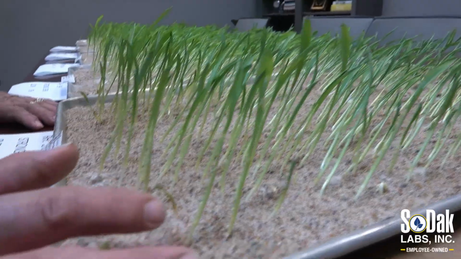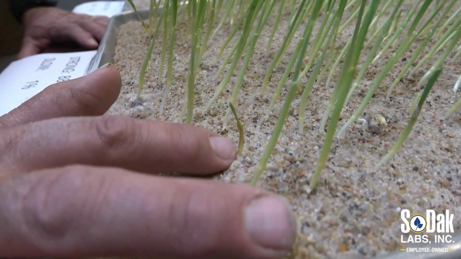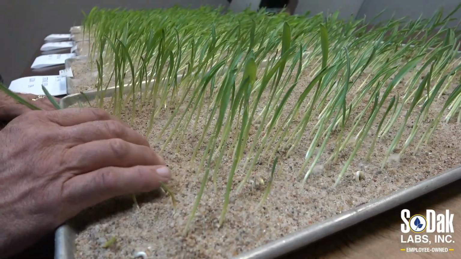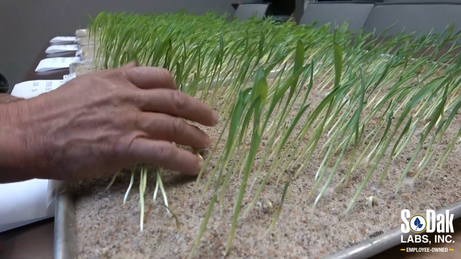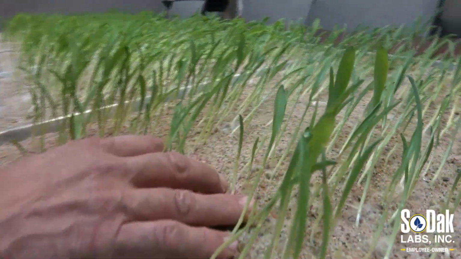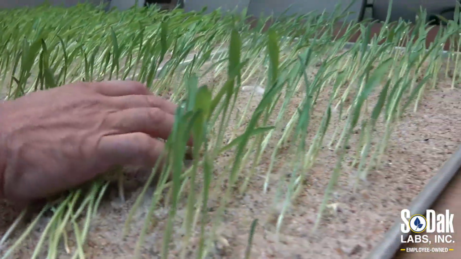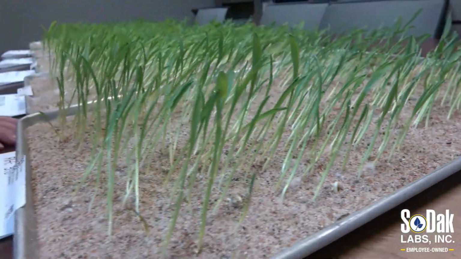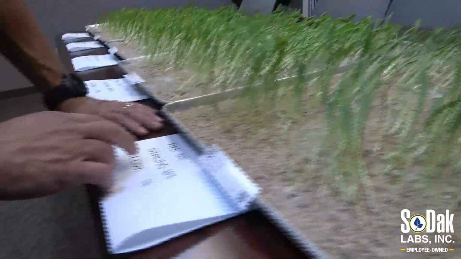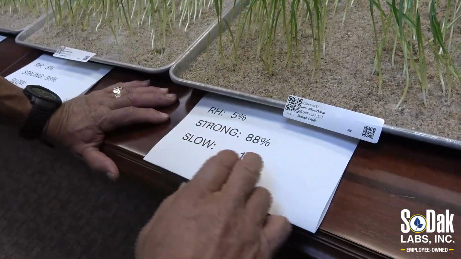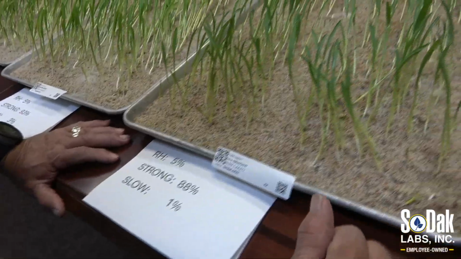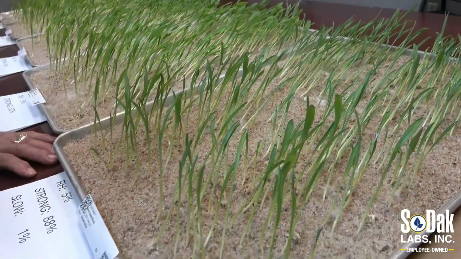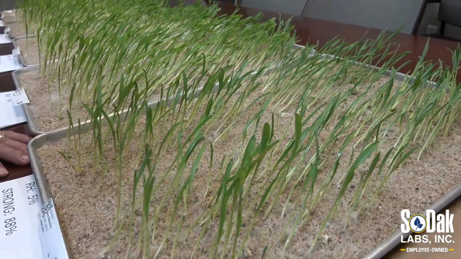As you can see here in this first tray, we have pretty uniform water uptake, but you see some variability in seedlings. Strong and slow. And so sand allows us to do that classification. And on this lot here, we're saying 88% strong and 1% slow is the average. We're looking at this at about 7 days after being planted.